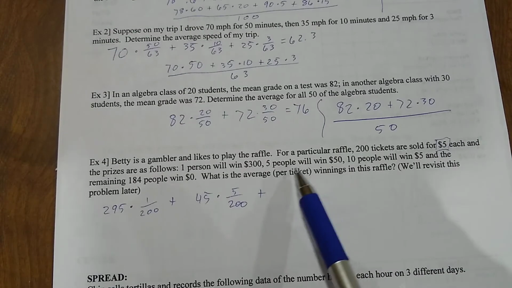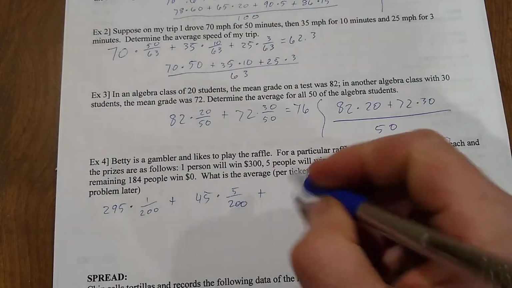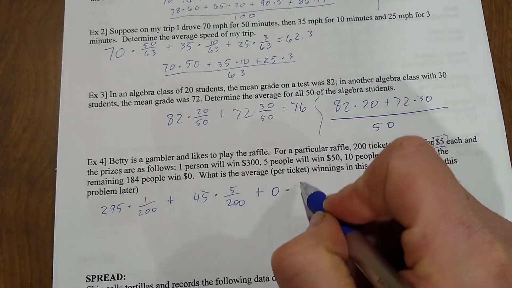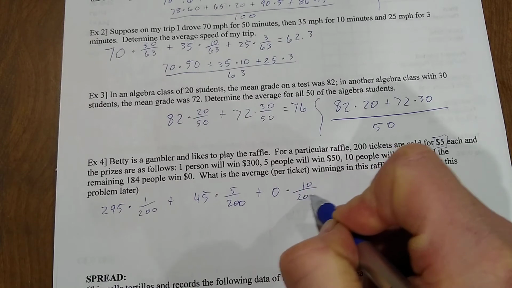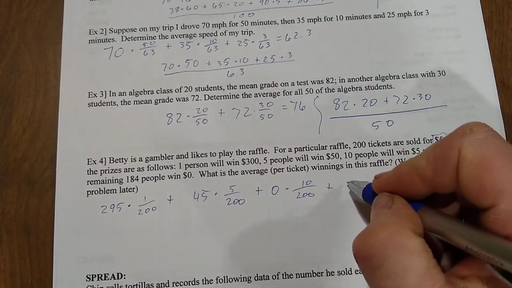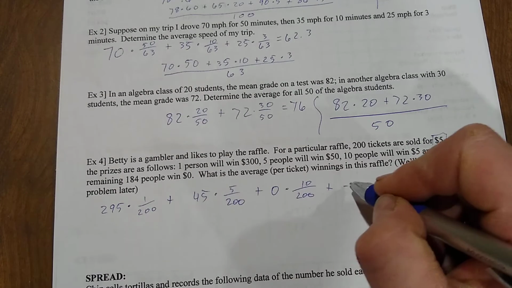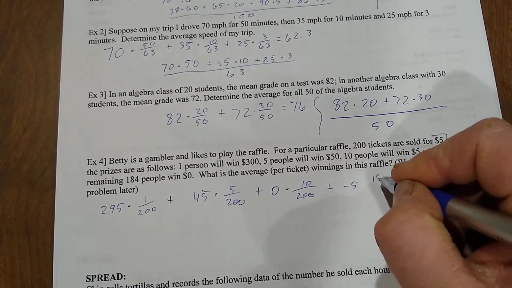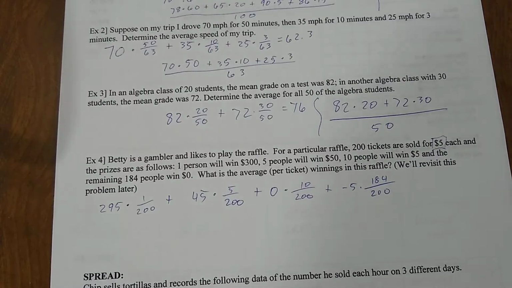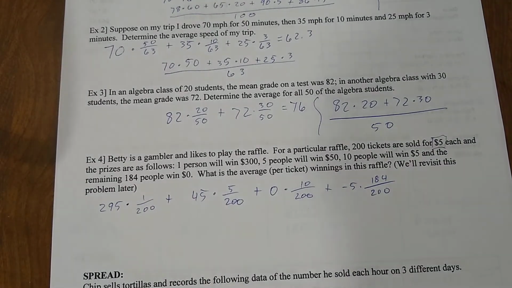Plus, the next one, 10 people will win 0. I don't really need to write it, but 0 times 10/200ths, plus 184 wins 0. That's actually going to be the outcome of -5, and that will be at a weight of 184/200. Okay, so we want to know what's the average per ticket winning, meaning if you went and bought all the tickets and then averaged out how much you won per ticket, what are you going to win?